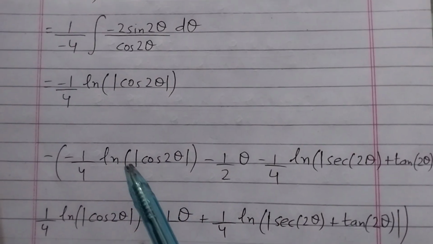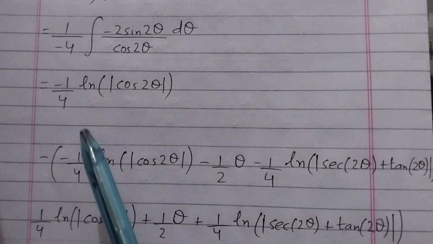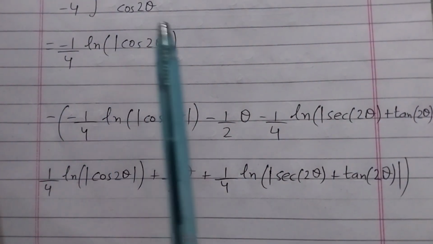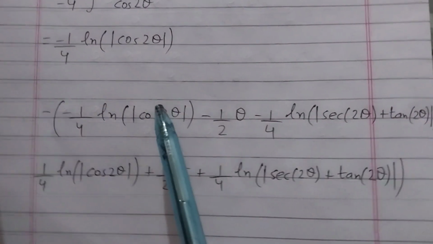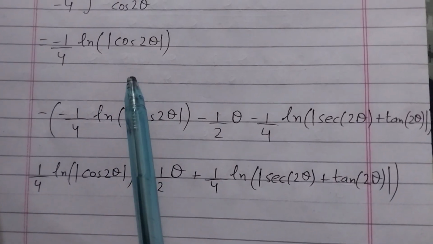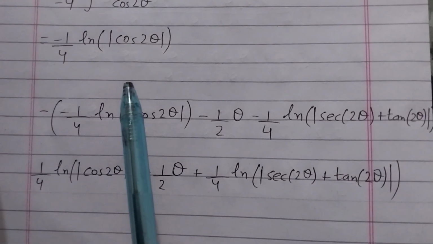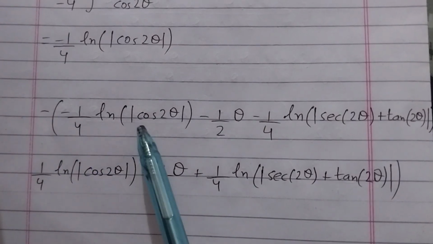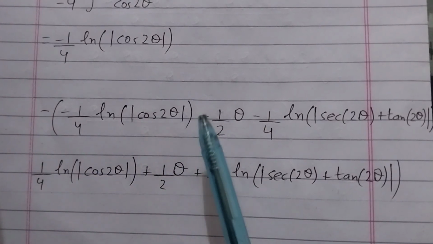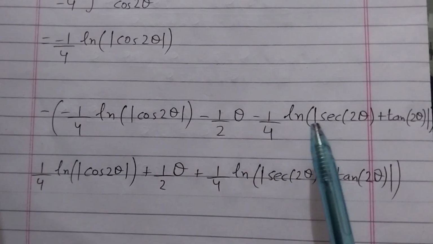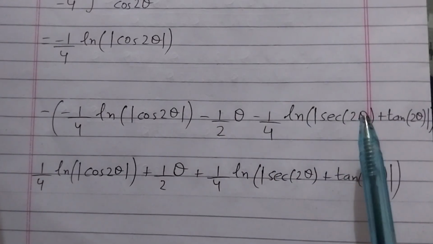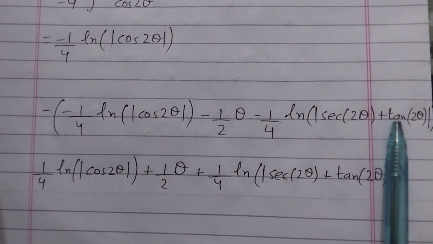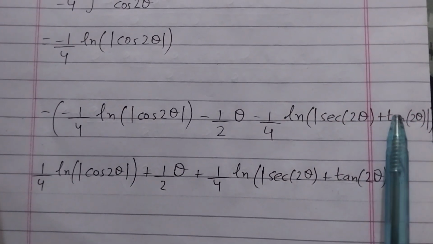So our required integral had all of these integrals in it. We just now need to plug in the values of these integrals. So this will become negative times negative 1 over 4 natural log of absolute value of cos 2 theta minus 1 over 2 theta minus 1 over 4 natural log of absolute value of secant 2 theta plus tan 2 theta, bracket close.